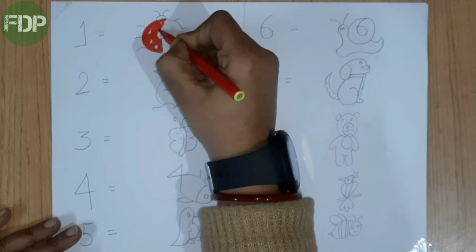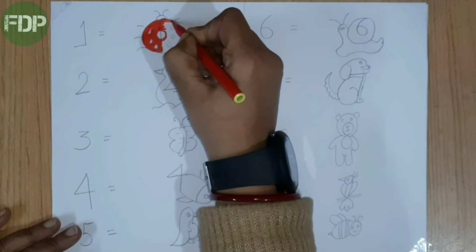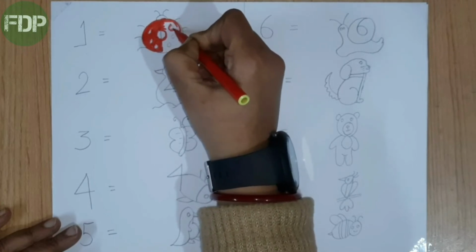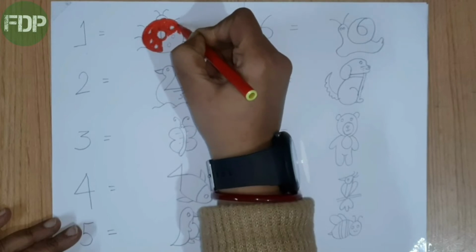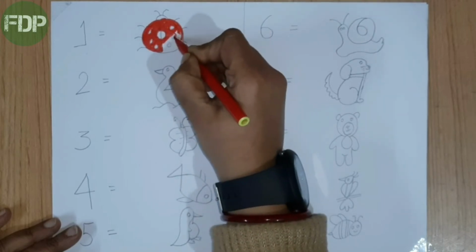Are you coloring it, my dear kids? Take out all your colors and let's see how we can beautifully color these drawings made out of numbers 1 to 10.